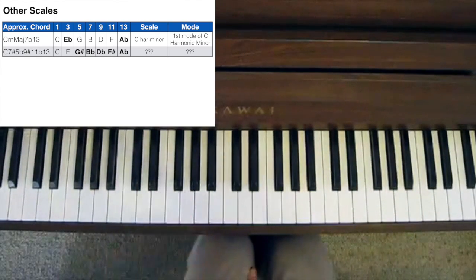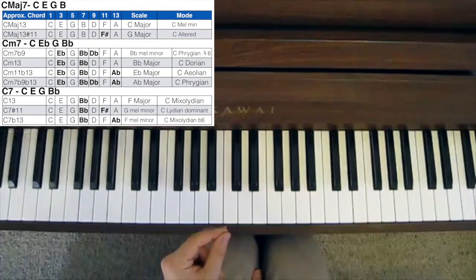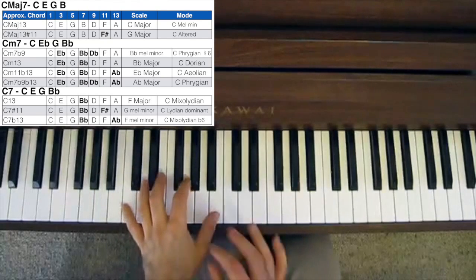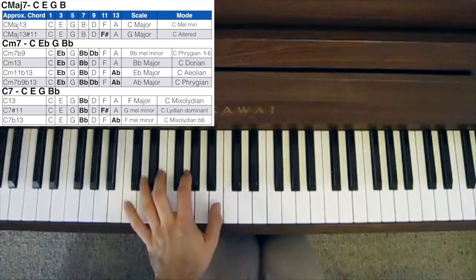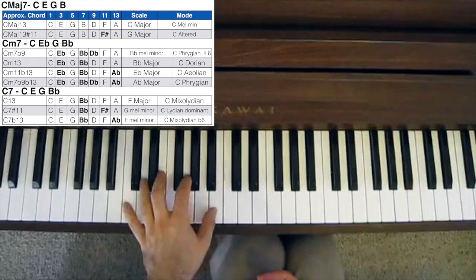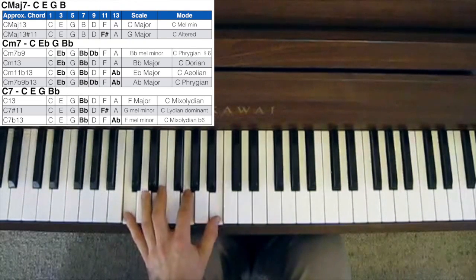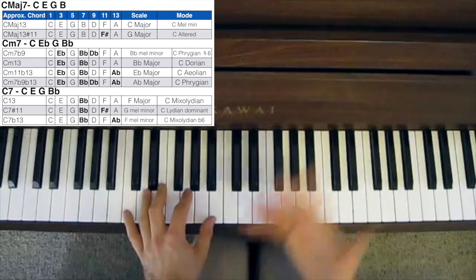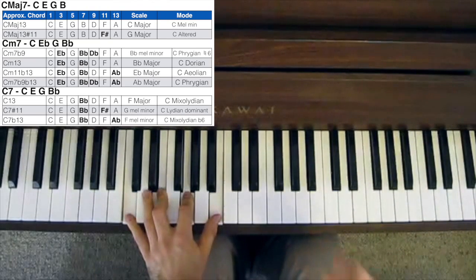Now, I said at the beginning that I would explain why you can use different scales over the same chord. And the reason is that chords that are not fully extended, that don't go all the way up to the 13, are a little bit ambiguous. For example, if I play the C major 7, that's got the C, E, G, B, just based on the scales that I went through in this video, let alone all the other ones you can create, both the C major and the G major fit.